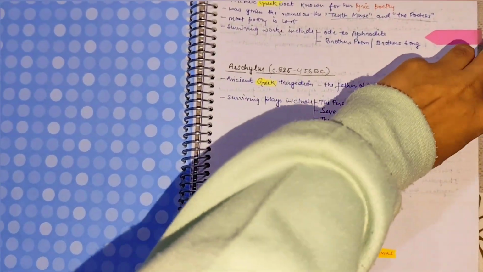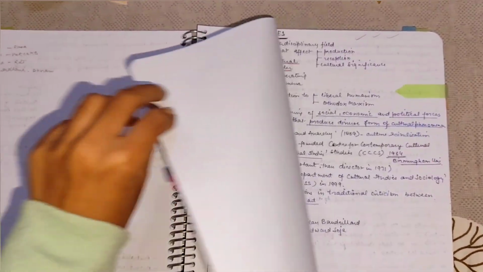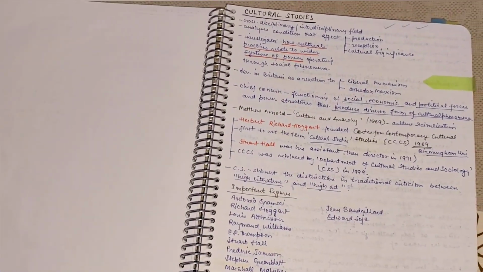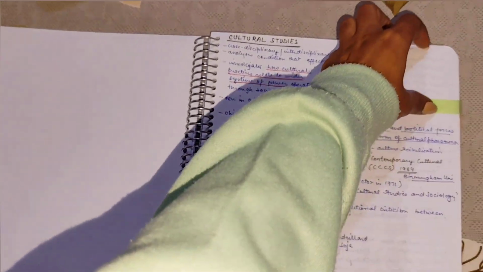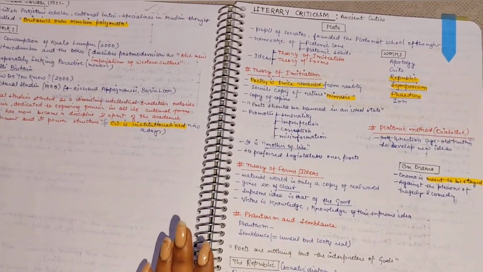Okay, and I have used different sticky notes for different sections while I was revising. Here you can see I have written the story of the Bible. These are some of the things that I prepared in just 1 to 3 hours. So this is how I have prepared all of these sections.